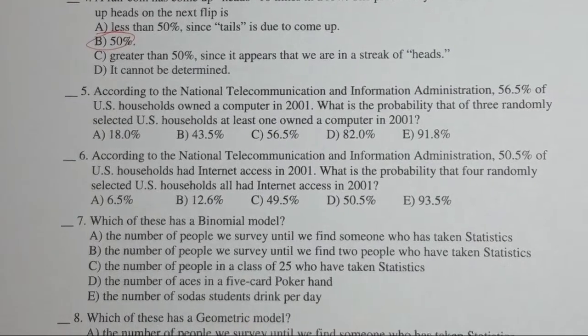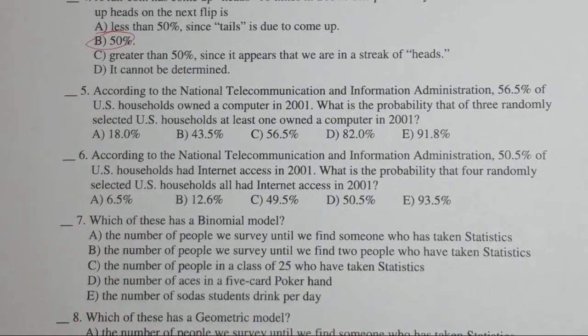Readjusting the paper, we're looking at number 5. According to the National Telecommunication and Information Administration, 56.5% of U.S. households owned a computer in 2001. What is the probability that of 3 randomly selected U.S. households, at least one owned a computer in 2001? Now, this question can be answered in 2 distinct ways, but they get the exact same answer, of course.